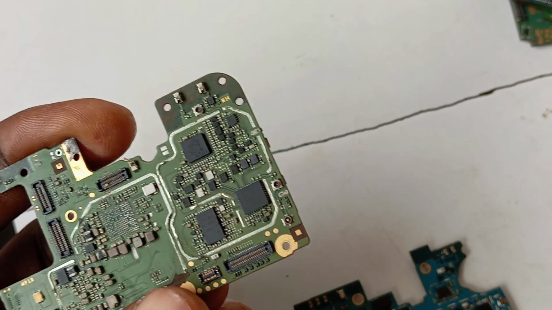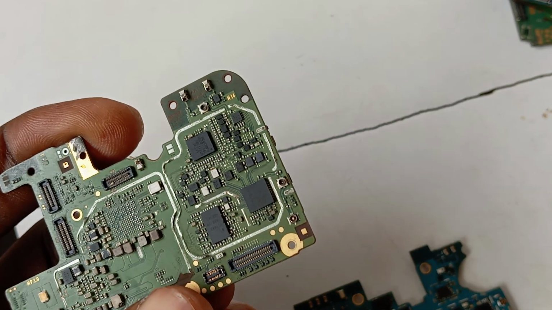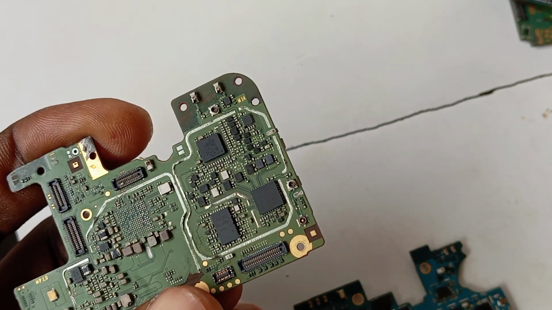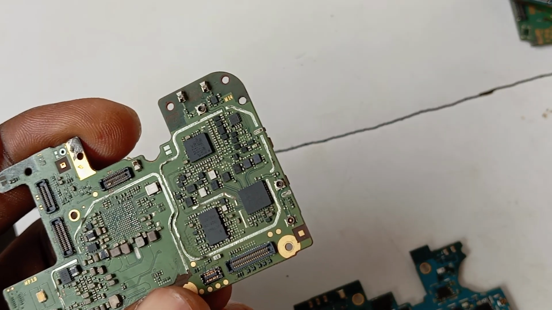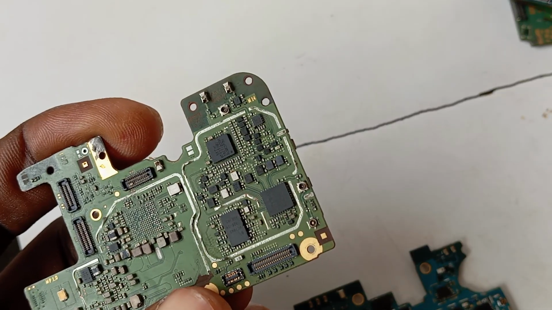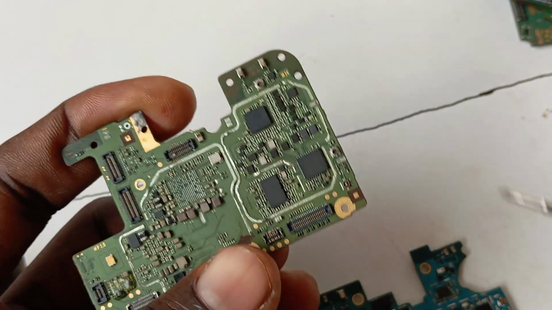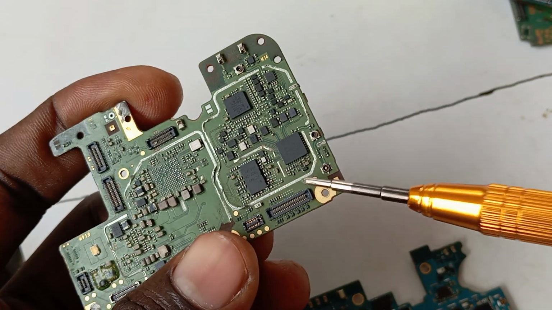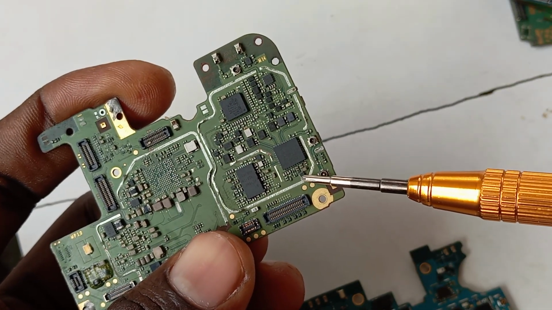In this video we are going to be talking about the network section of a mobile phone, and the function of a network section. When you look closely at this PCB, you will see that there are three ICs.